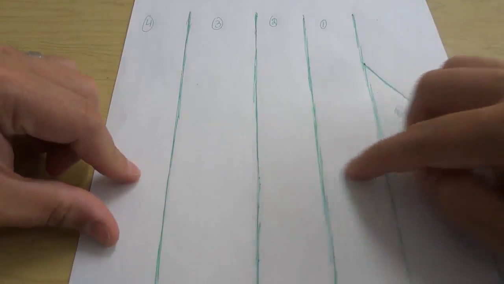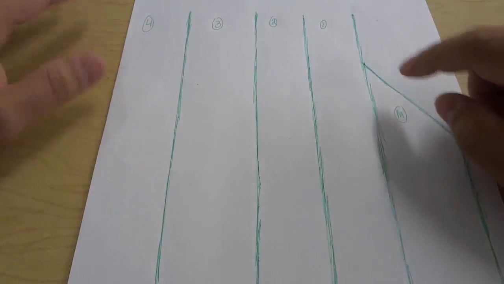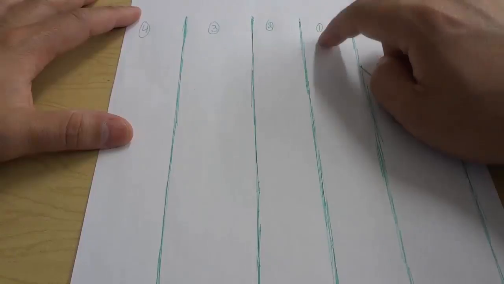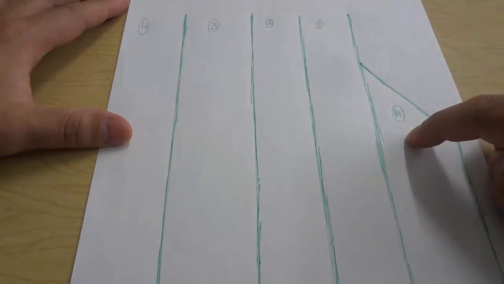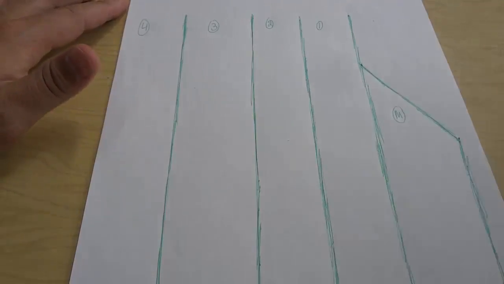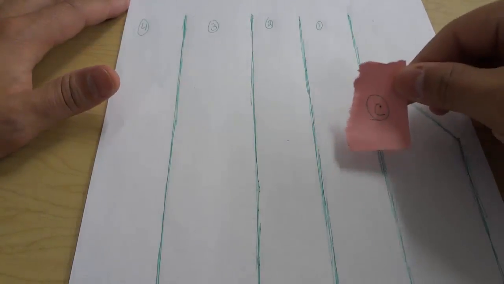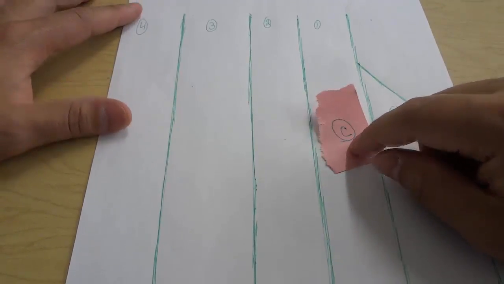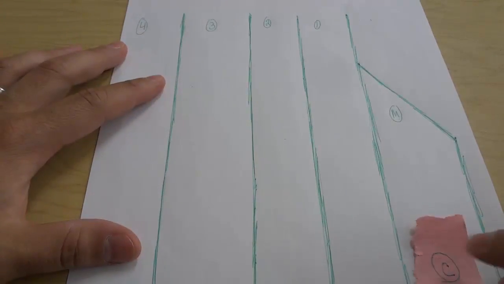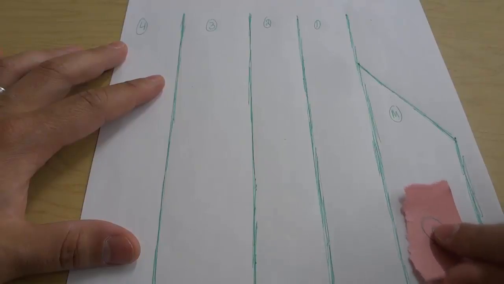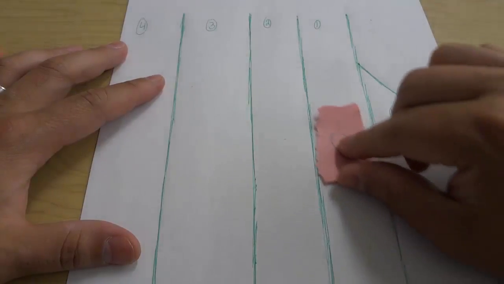As you can see right here, I have some highway lanes. I've labeled these lanes 1, 2, 3, and 4. And there's also this M, because this is the merging lane. This little pink piece of paper is going to represent the car. That's why it has a C on it. So when you're entering the highway, you're going to be in the merging lane, and you are going to make your way into lane number 1.